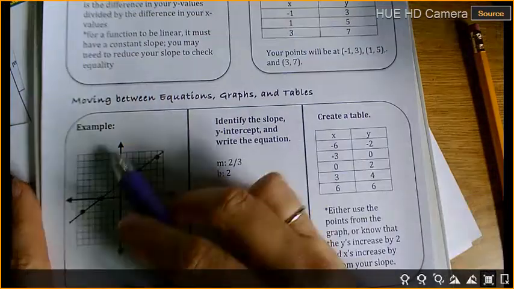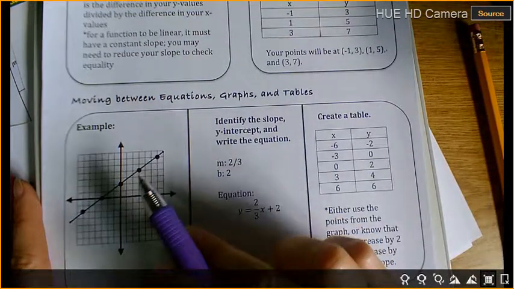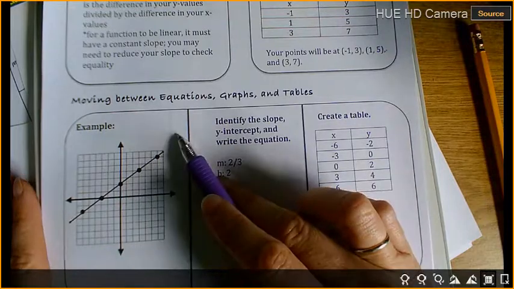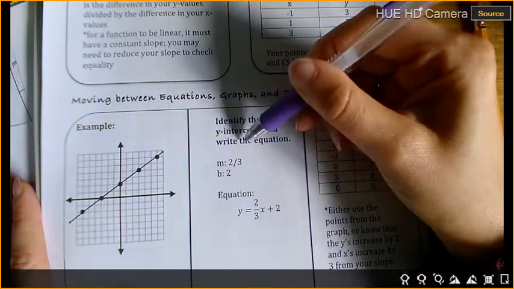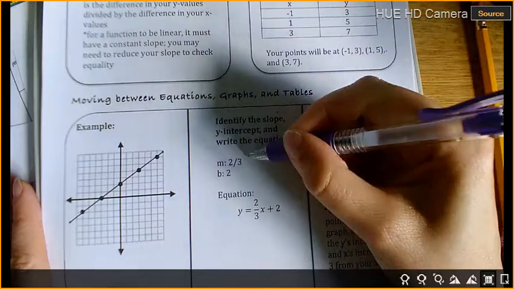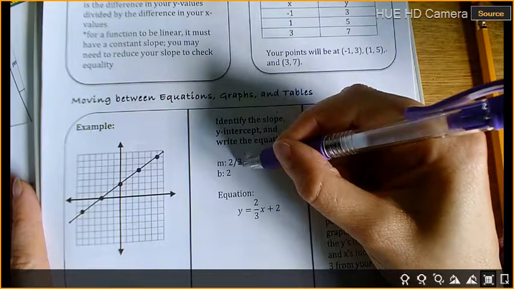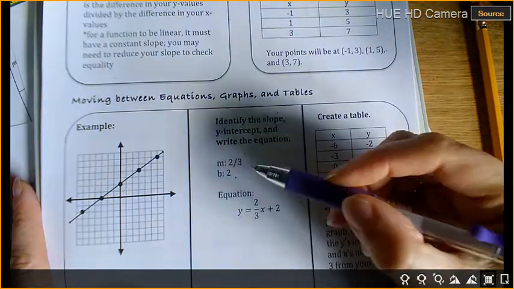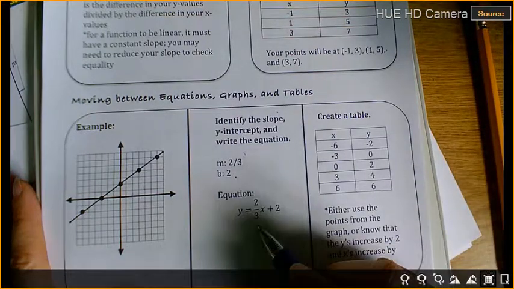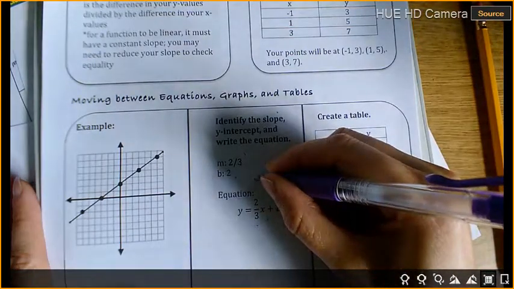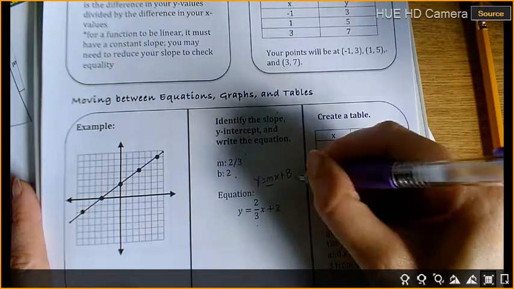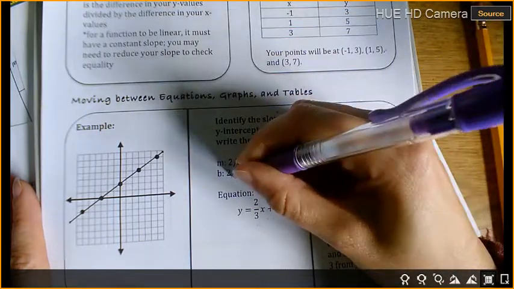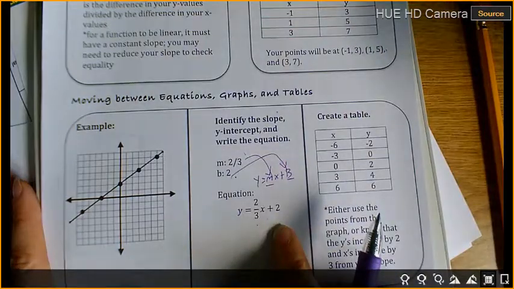Okay, so this is an example of a graph. Each point is plotted here, and then a line is drawn through it. Identify the slope, the y-intercept, and write the equation. So my slope in this case is 2 over 3. My y-intercept is 2, so my equation is y equals 2/3 x plus 2, where it's y equals mx plus b. Those things are simply put in to get this equation.